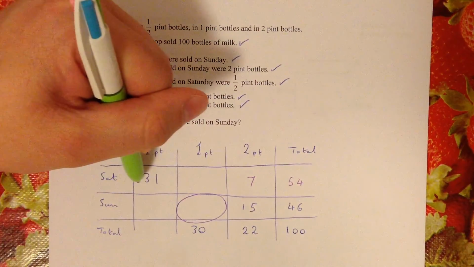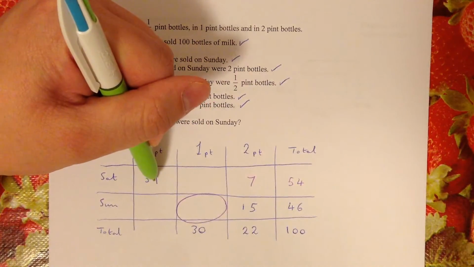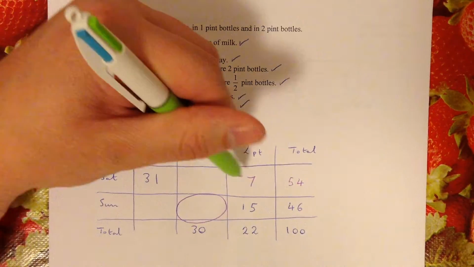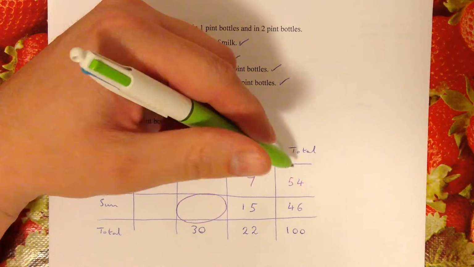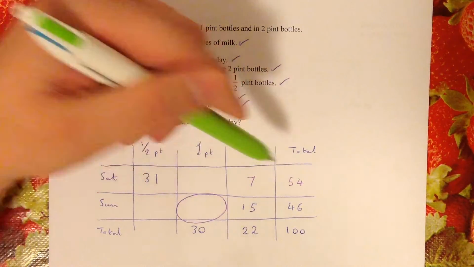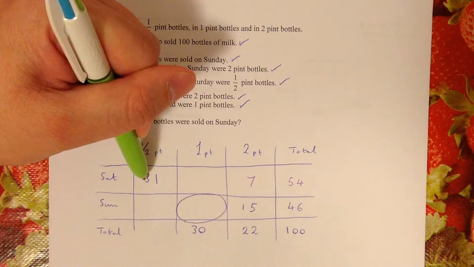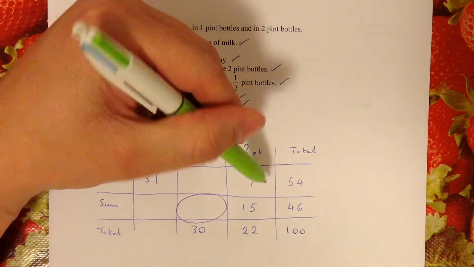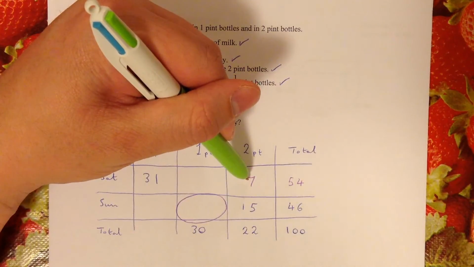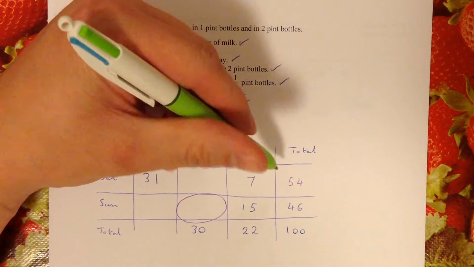We can now fill in our first row, which is the total of the half-pint, the 1-pint and the 2-pint on Saturday, equaling 54. So let's work backwards from that. 54, subtract the 31 half-pint bottles, leaves us with 23. 23, subtract the 7 2-pint bottles, leaves us with 16.